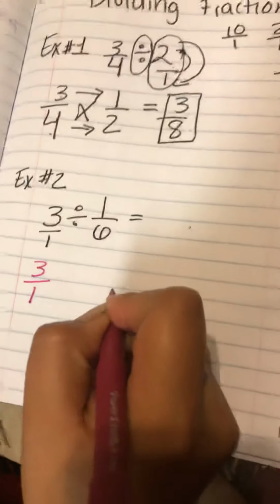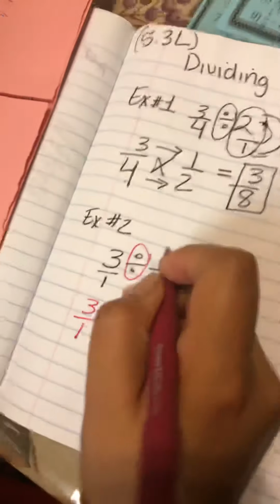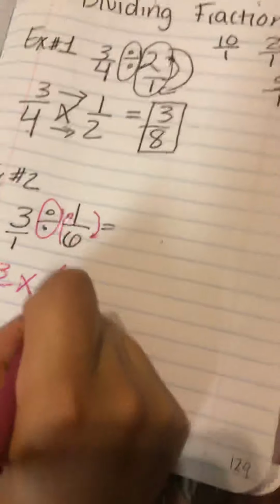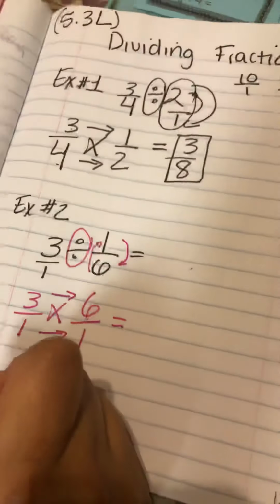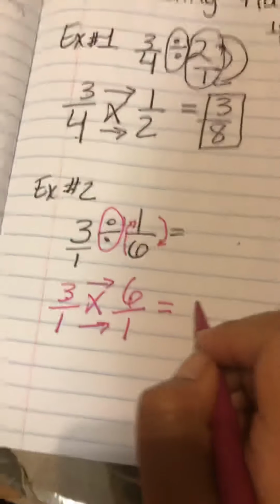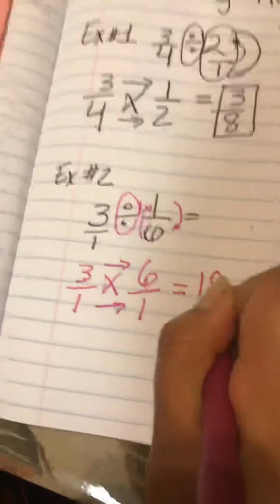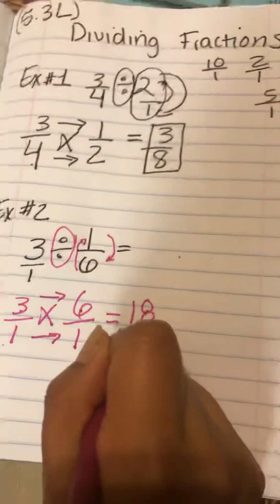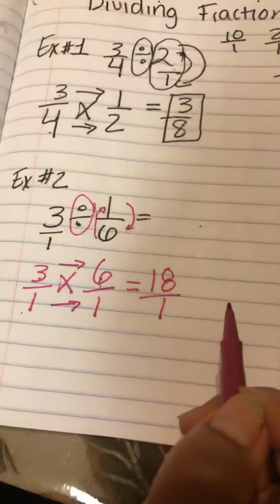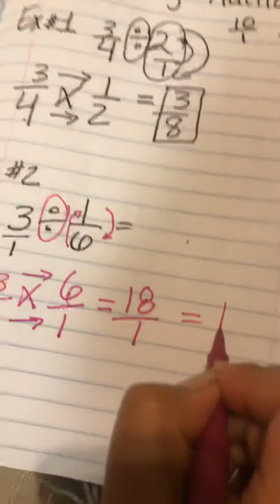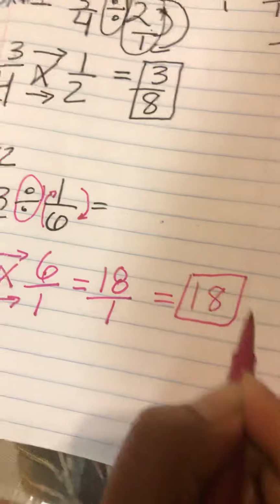Keep, I'm going to keep my first fraction. Change the sign to a multiplication, and then flip. Do the reciprocal. So it becomes 6/1. Straight across multiplication, 6 times 3. Very good, 18. 1 times 1, 1. Anytime I have 18/1, yes, you are correct. We can just leave it as 18 as a whole number.